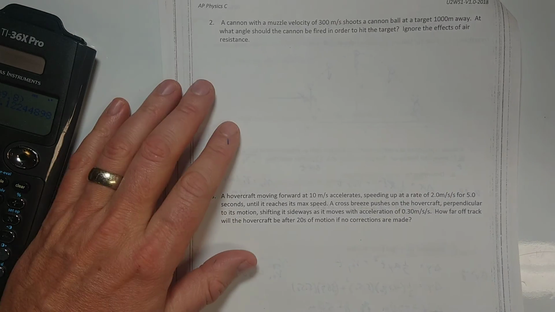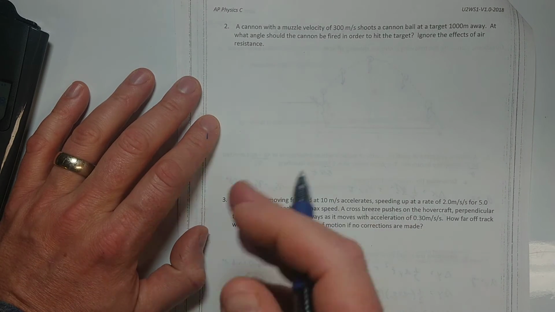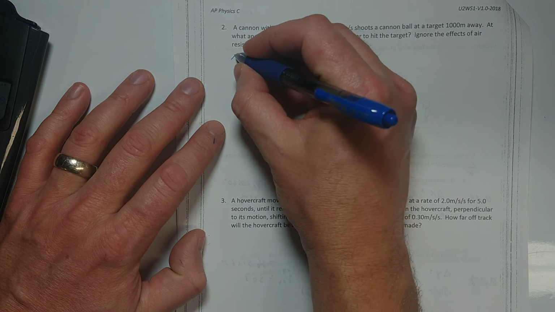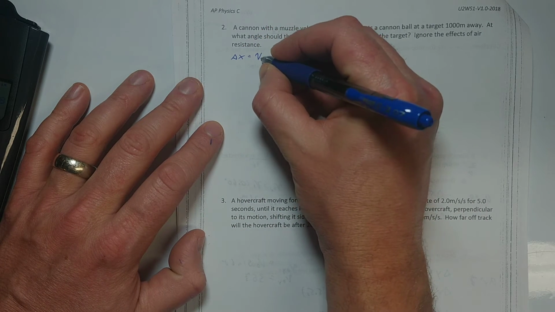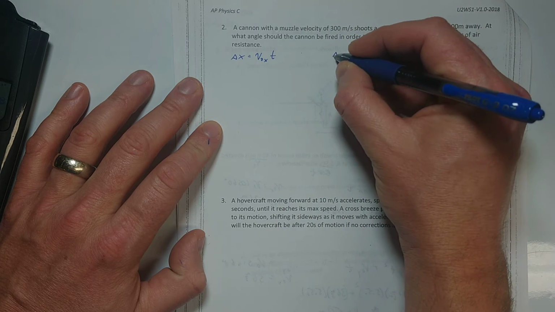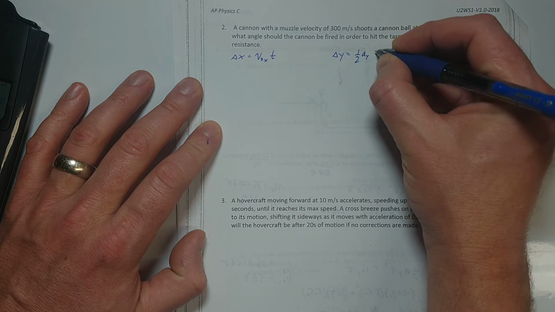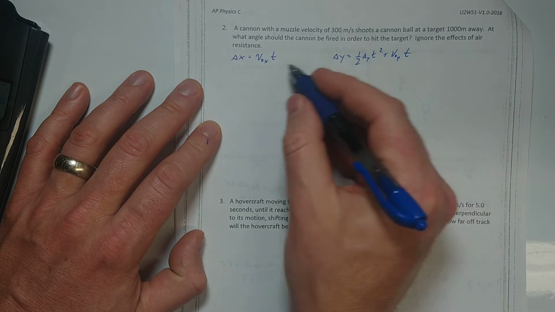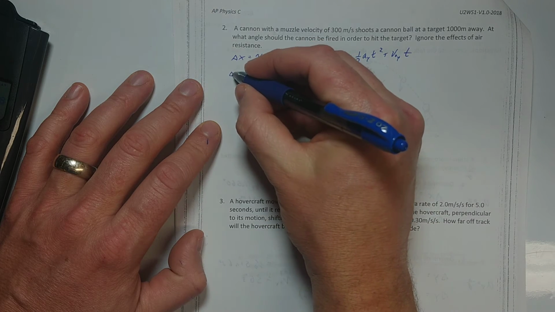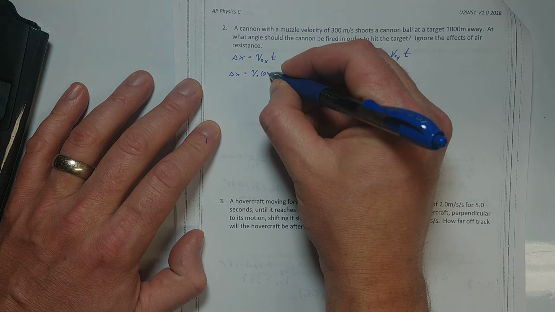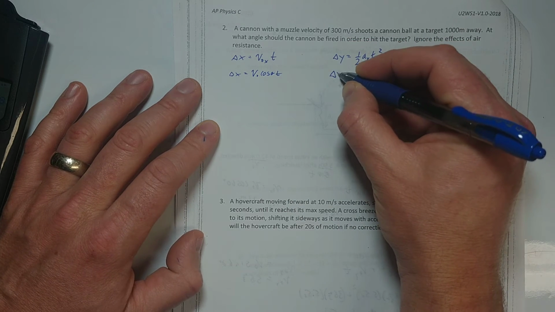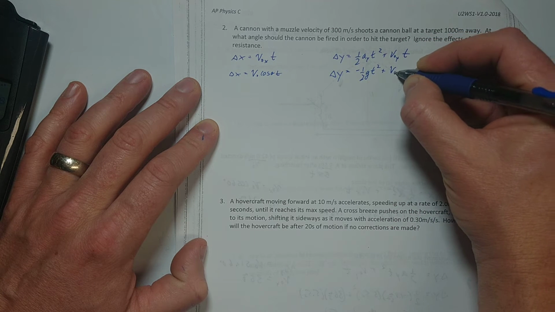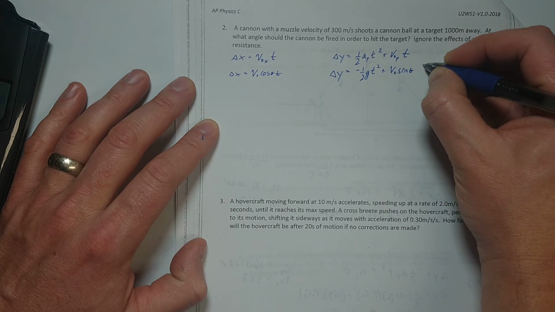Number 2 here, I got to write it up anyway, so probably not going to talk about it, but I'll talk about it again. I'm not going to solve it in terms of the numbers. Delta x equals v naught x times t. Delta y equals 1/2 ay t squared plus v naught y t. I didn't even write down the acceleration. Delta x equals v naught cos theta times t. Delta y equals negative 1/2 g t squared plus v naught sine theta times t.